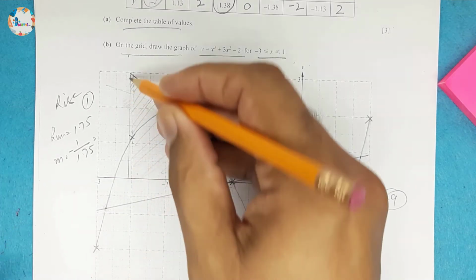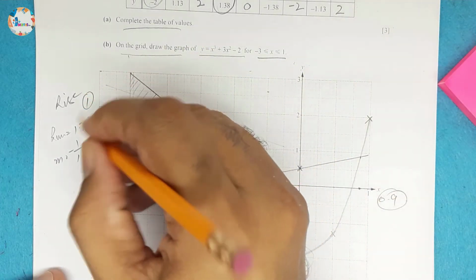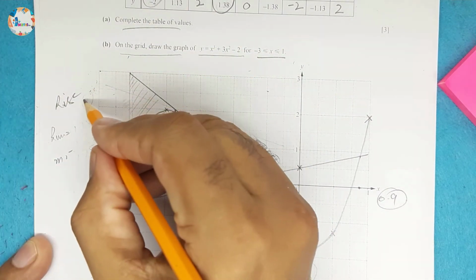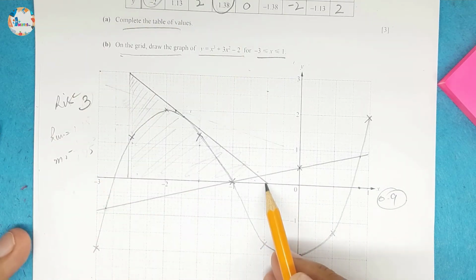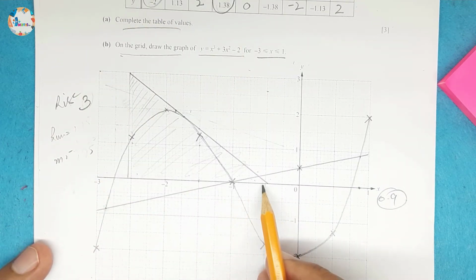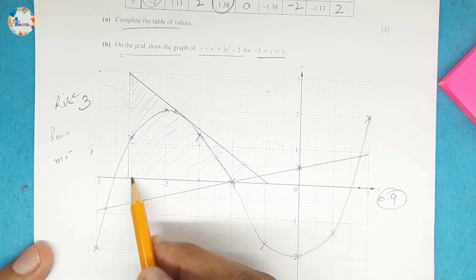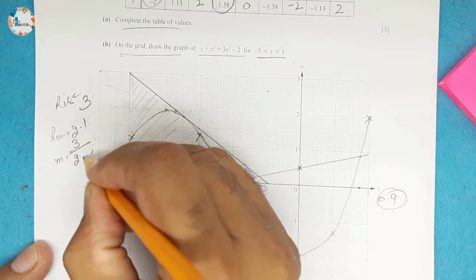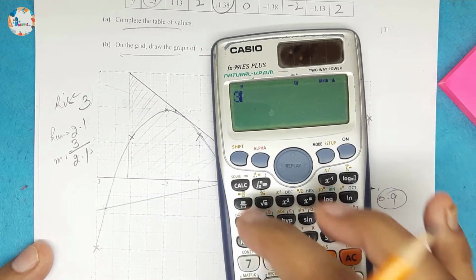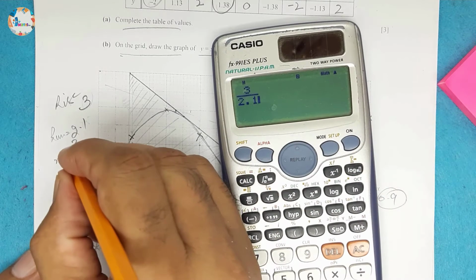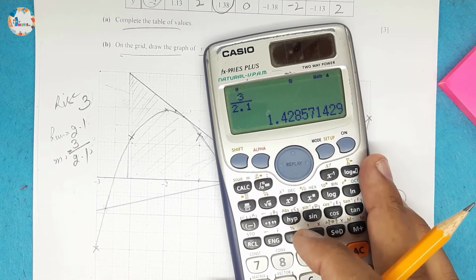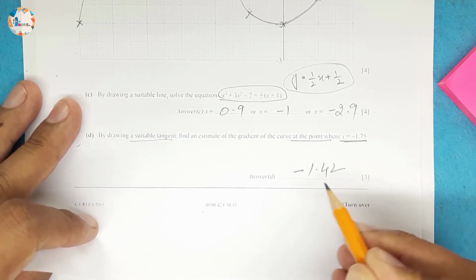This will be, rise will be up to 3. So rise will be equal to 3. This one will be 3, and run will be basically starting from here to here is 1, and 2.1 we can write here 2.1. So 3 divided by 2.1, so we can calculate 3 divided by 2.1. This will be minus because it's sloping downward. This will be equal to 1.42. So minus 1.42 will be our gradient.